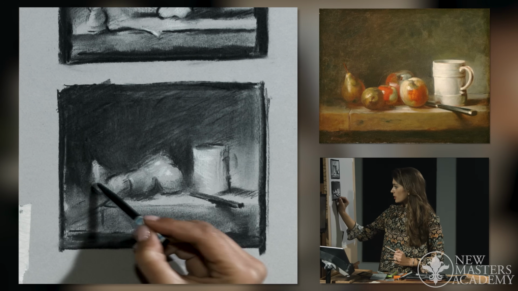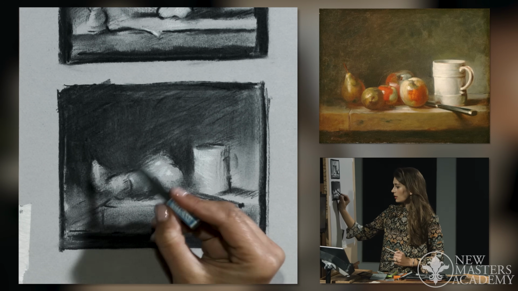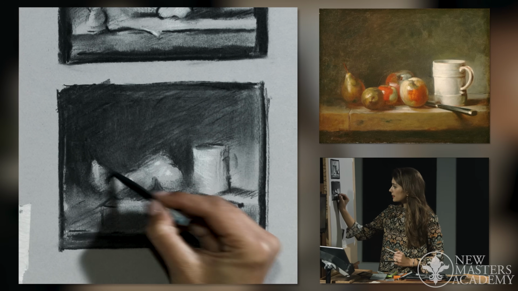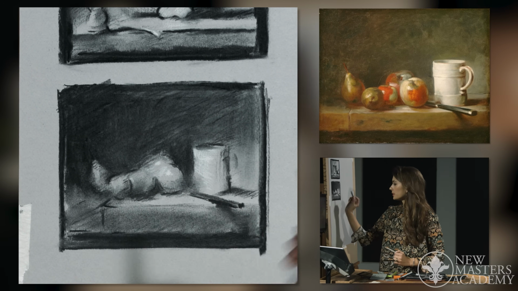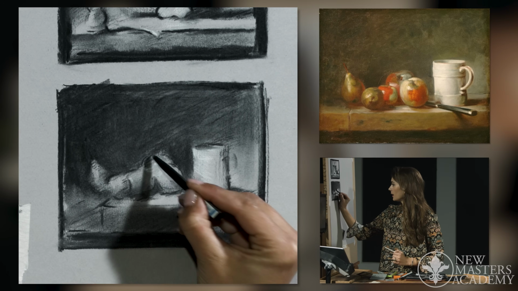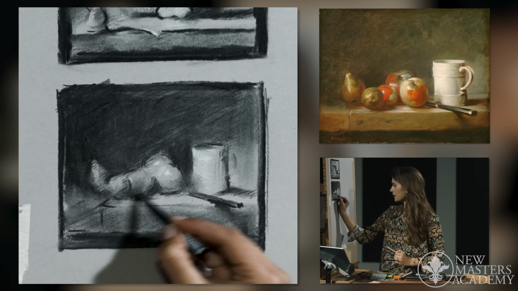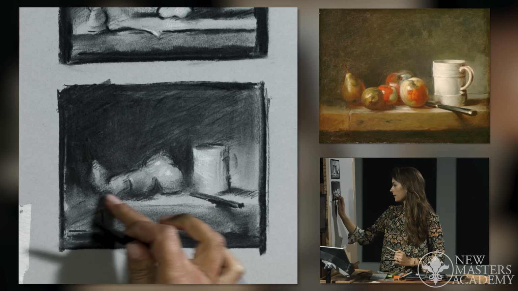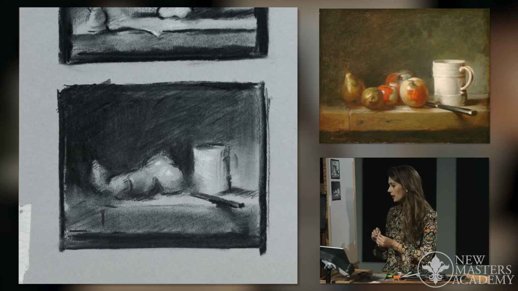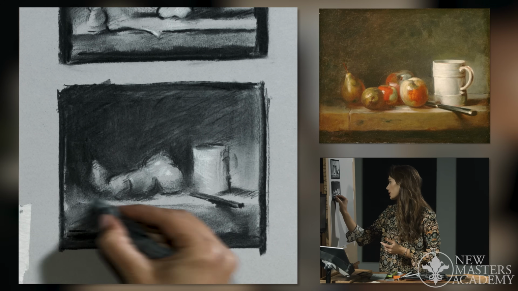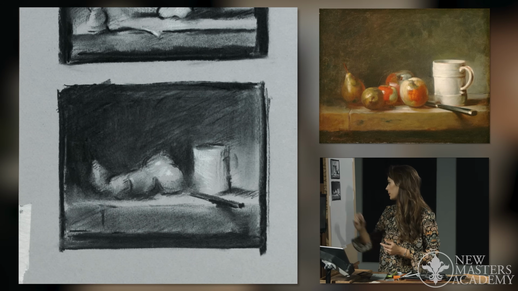having soft edges where objects meet, which again makes it easier to discern what are these big masses and simplified shape designs rather than having the eye stop in each and every section where a new object appears. So let's just clean this up a little bit. It got a bit muddy.